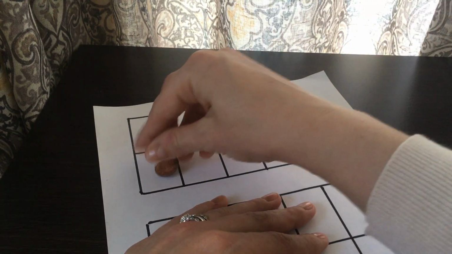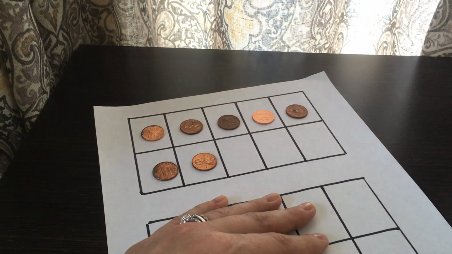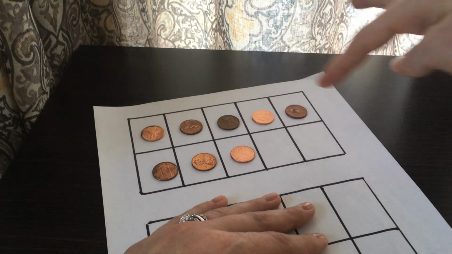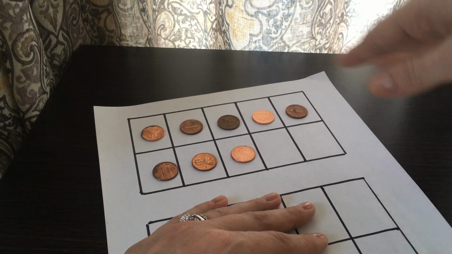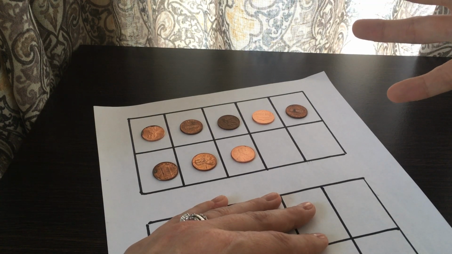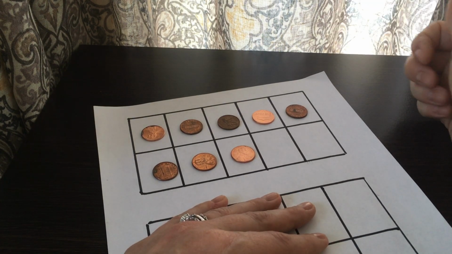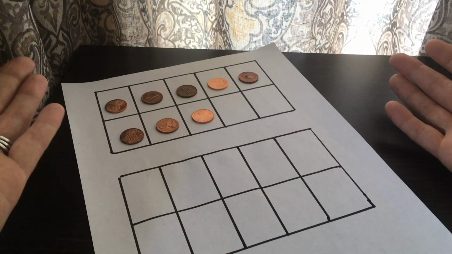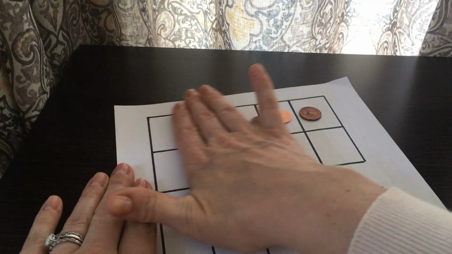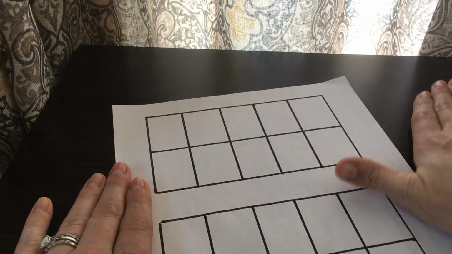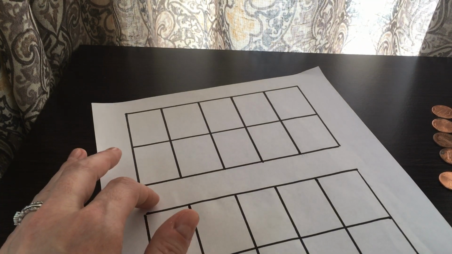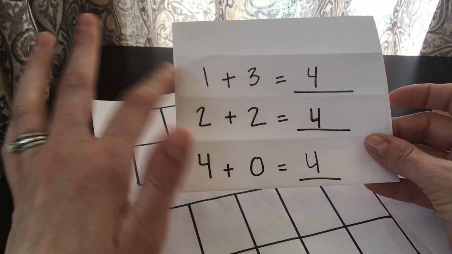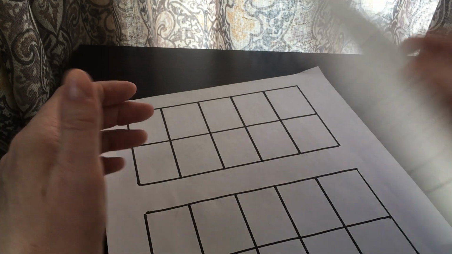And you can do that within 10. You could say, how many are there? 8. And if I were to take away 1, how many would be there? 7. And so there's that. And then, of course, you can even do that within 20. But I always start off within 5. Addition is just a lot easier concept in general to understand than subtraction.